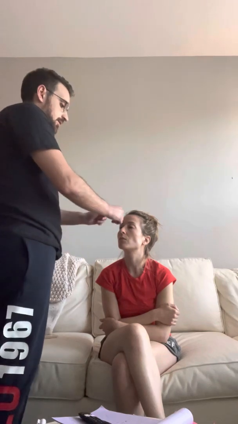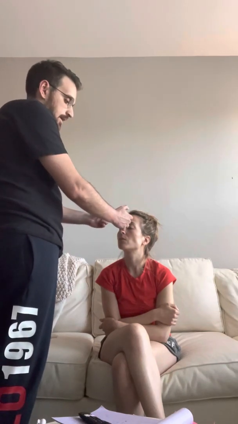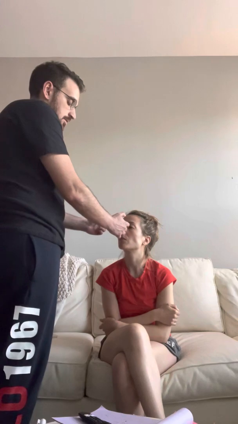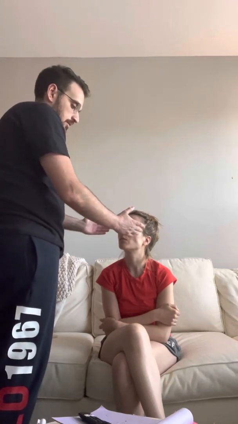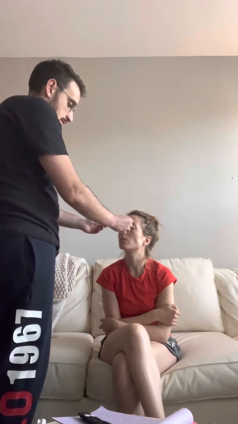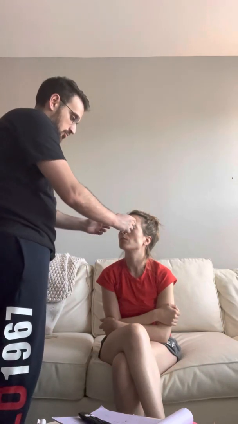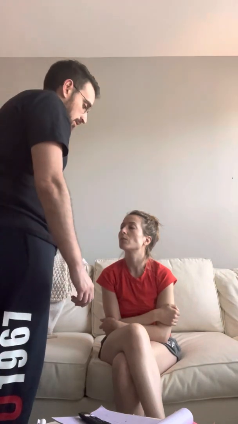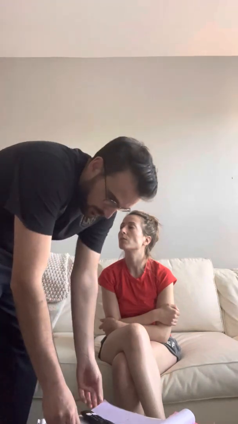First, I'm going to note if there is any crusting around the eyelids or her eyebrows. There's no crusting, so everything looks good. No redness or swelling around the eyes, no discharge. And now I'm going to inspect her internal structures of her eyes. So I'm going to use the ophthalmoscope.